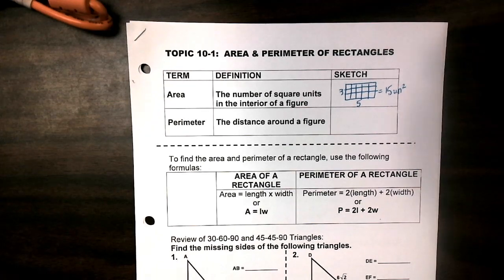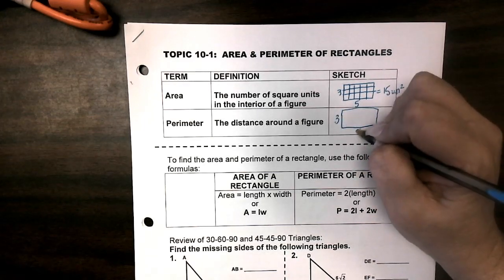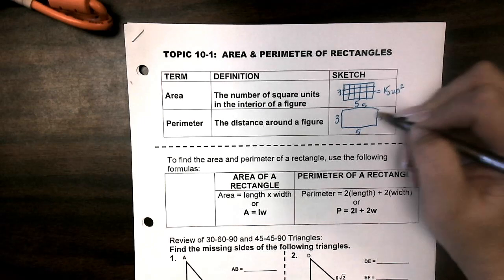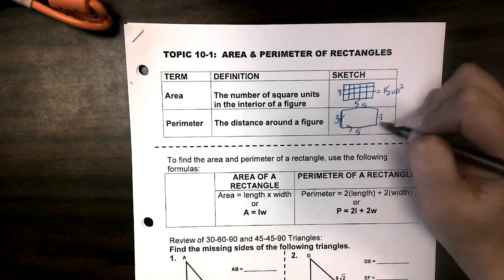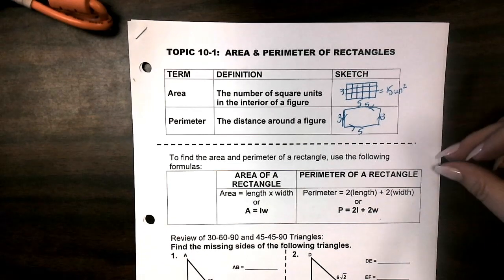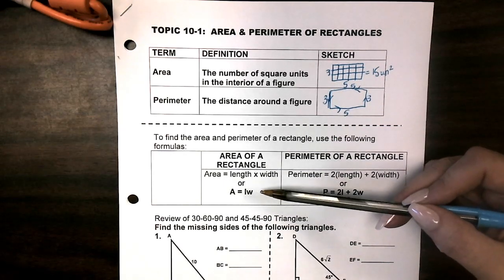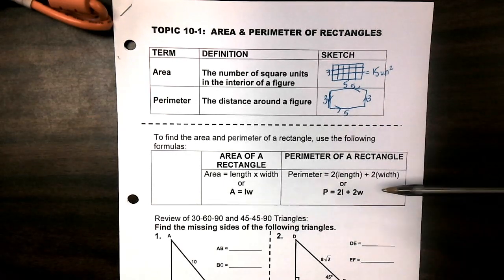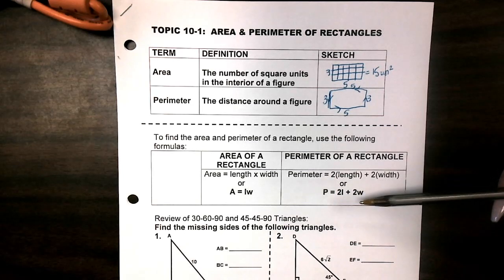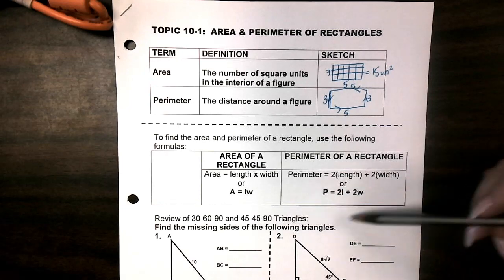And then to find distance around that same figure, so if I draw that same figure, perimeter is just the distance around the figure, right? And so we just add 3 plus 5 plus 3 plus 5, and that gives us the perimeter. There are formulas for perimeter and area. This is the same formula you learned in junior high. Length times width gives you area. You may or may not have learned that instead of just adding 4 numbers, you can do 2 times the length and 2 times the width and then add those together.